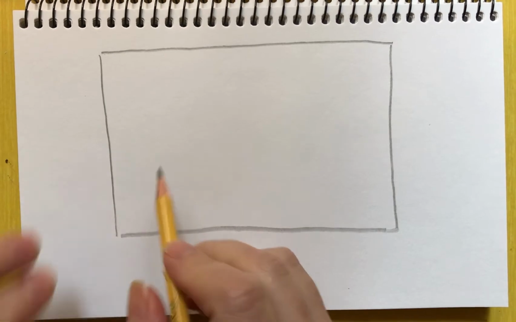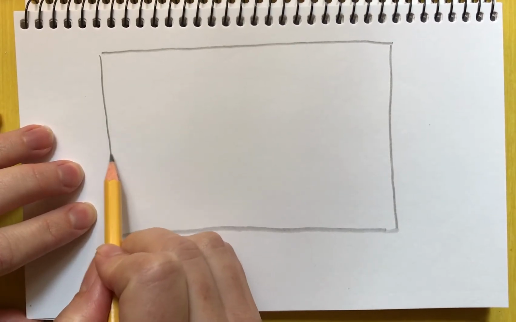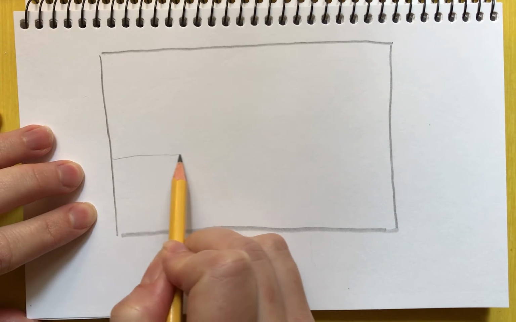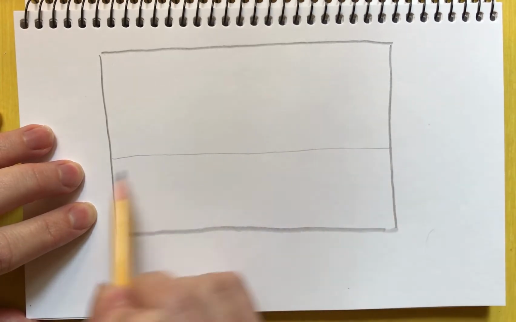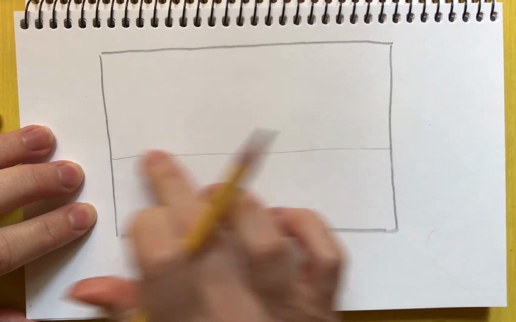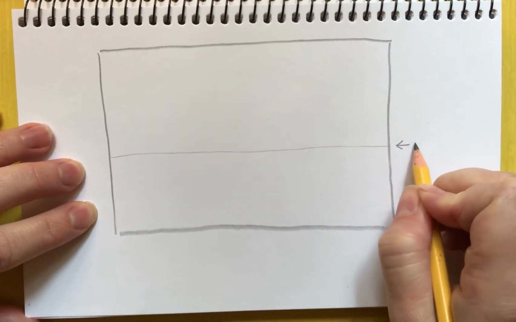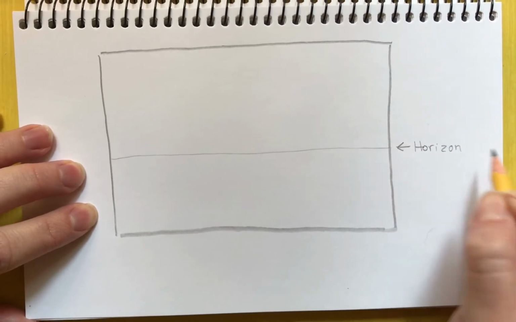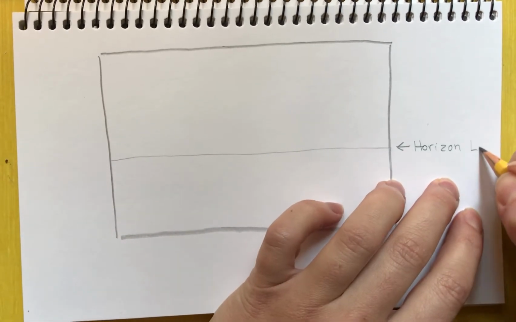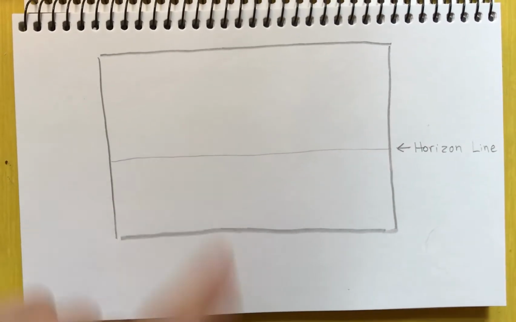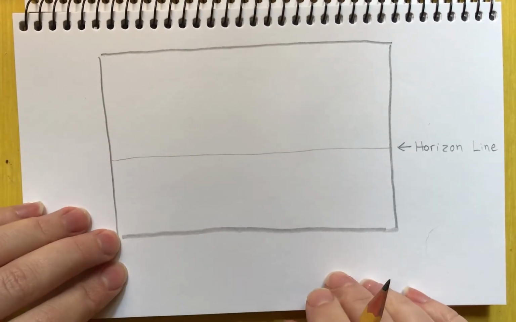Okay, so the first step in drawing a landscape is we're going to draw the horizon line. And this is the line where all objects disappear from view. So try to do it without a ruler. And for this landscape, it's a little below halfway through the rectangle. And we're going to label it so you remember what this line is called. So I want you to draw it pretty lightly because eventually you might not see a horizon line, but it's always there if you can see it or not.